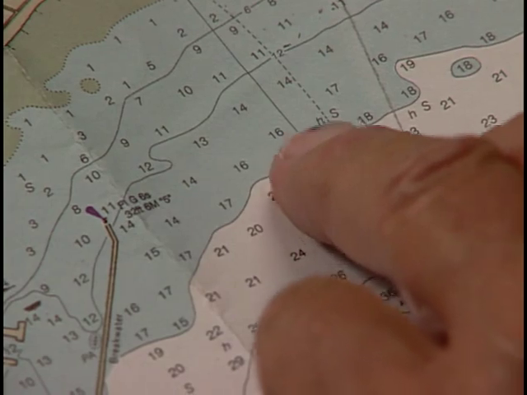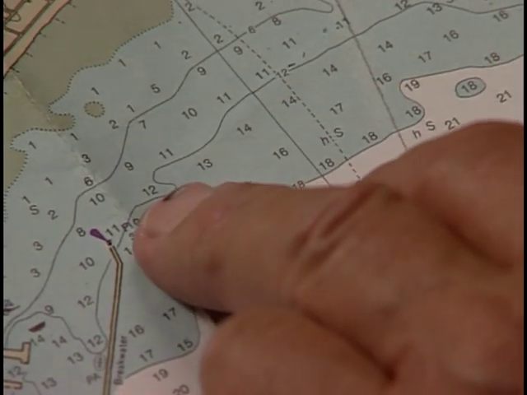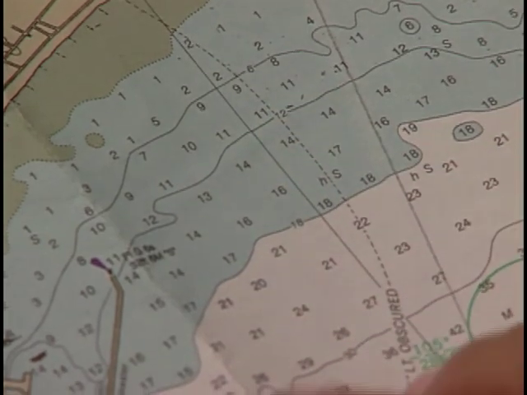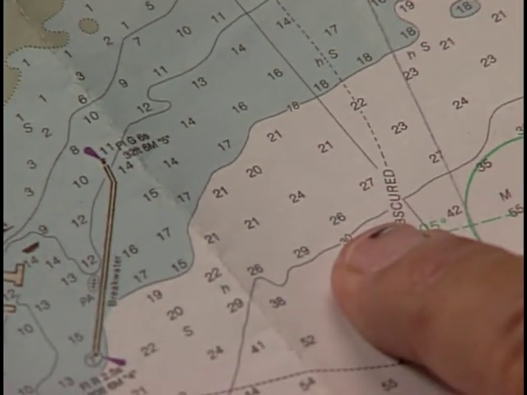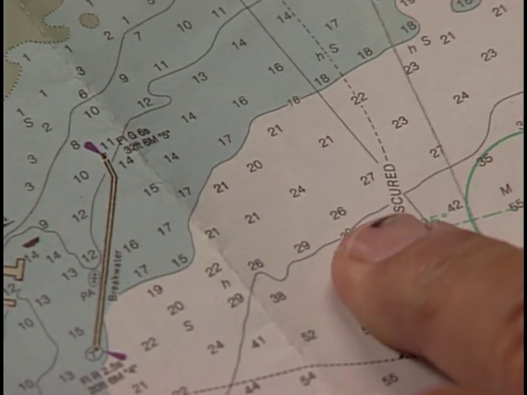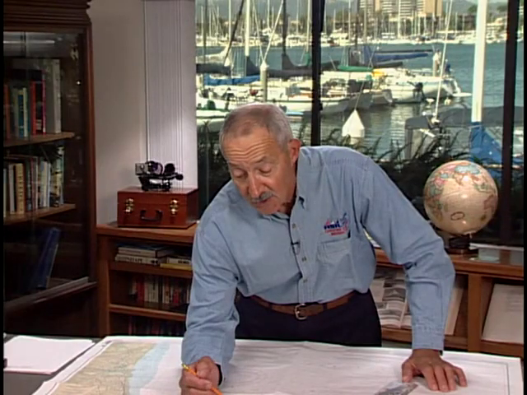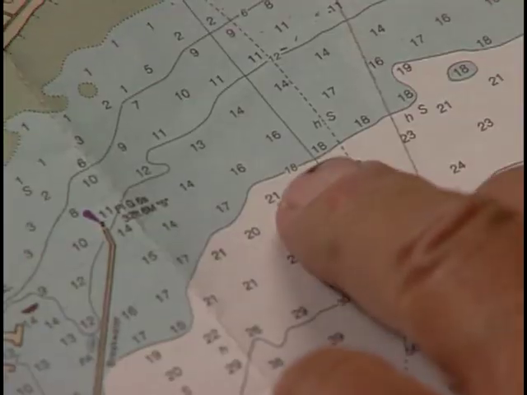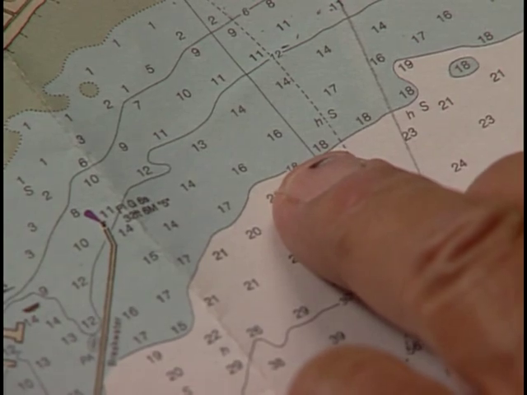As I come in further to shore, I see another one which is 12. And as I go away from shore, I see another depth contour which is 30. Looking at the line that I just drew by lining up two objects, I can see that there's an 18-foot depth contour. I therefore know that I'm somewhere along that depth contour. The contour is drawn on the chart.